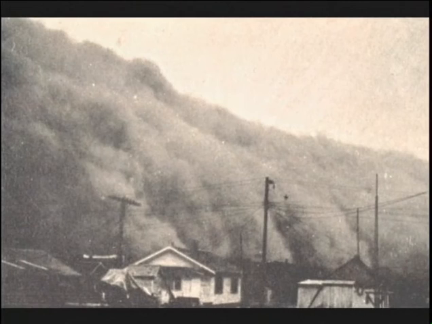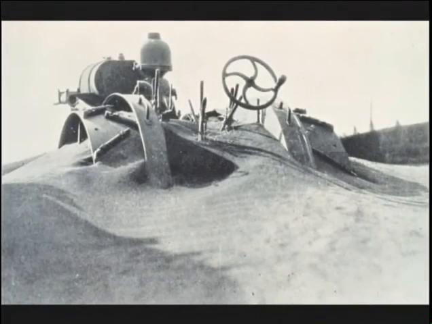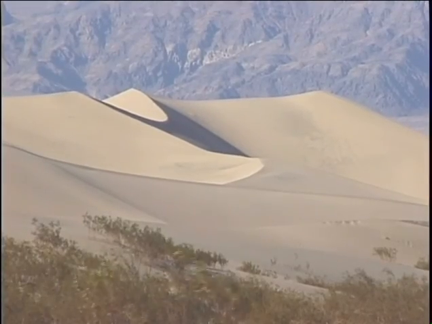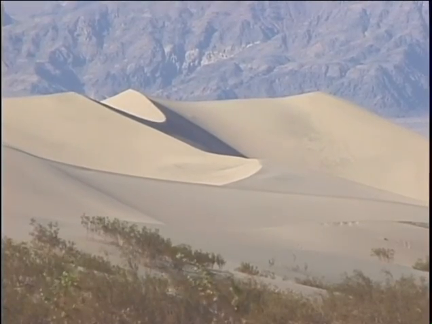In the 1930s, wind erosion devastated states such as Oklahoma and Kansas, where it swept away soils, turning the region into a dust bowl. When wind speed decreases, particles are deposited.